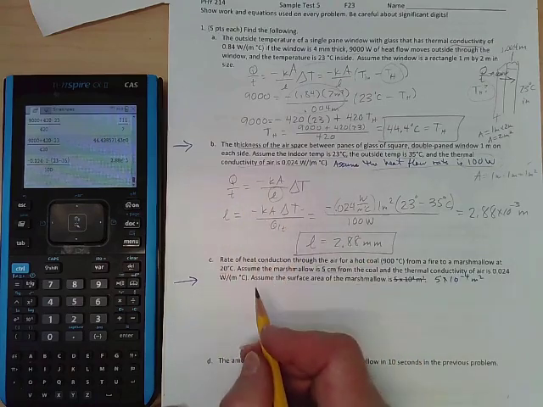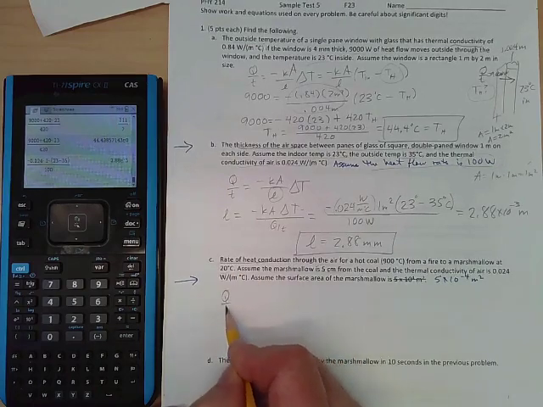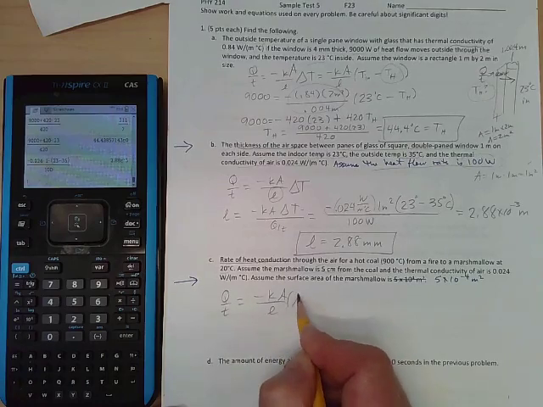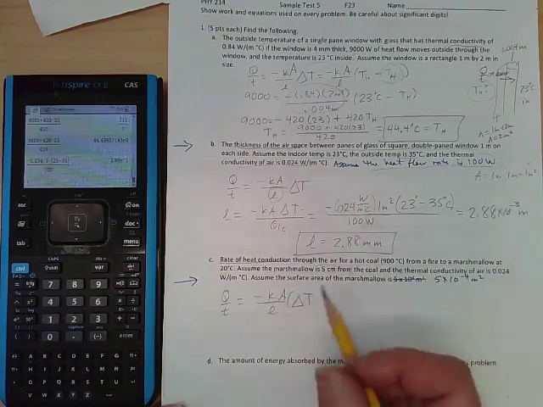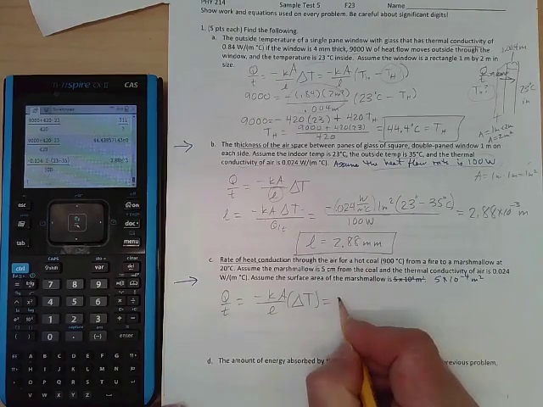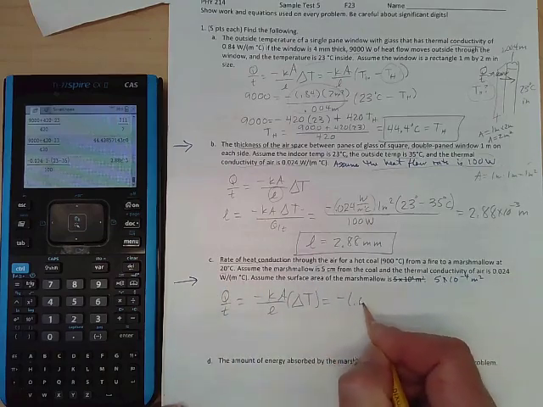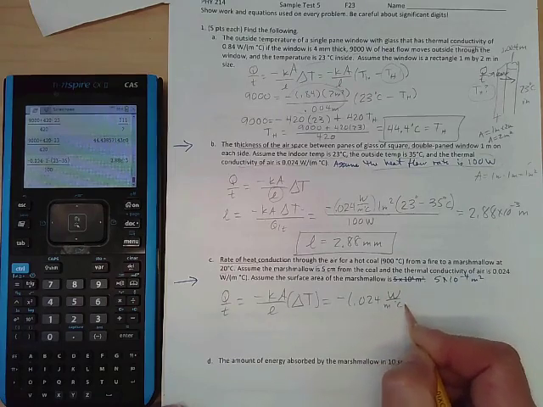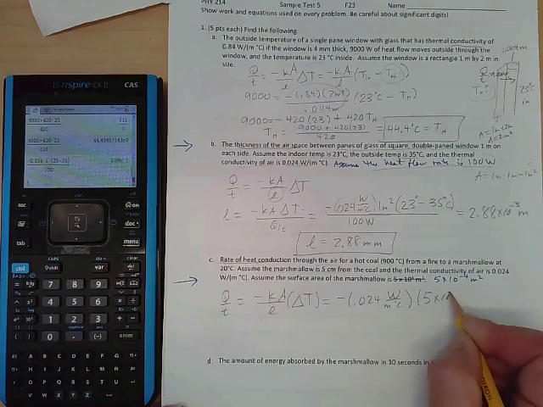So again, same equation. Find the rate of heat conduction. So we're actually asked for Q over T this time. Negative K A over L delta T. Okay. So negative K, 0.24. A, I just gave you A, 5 times 10 to the negative 4.